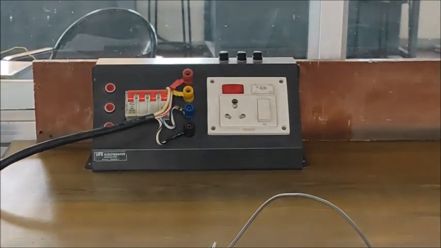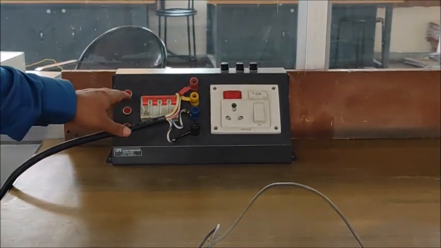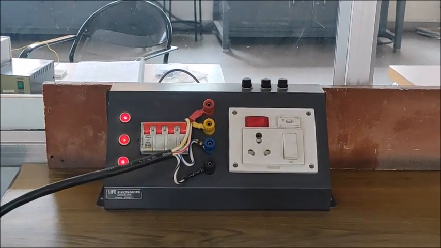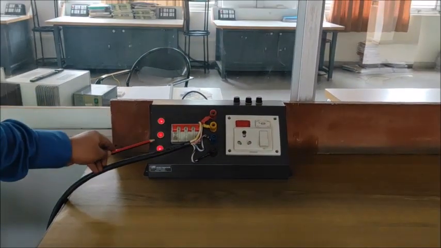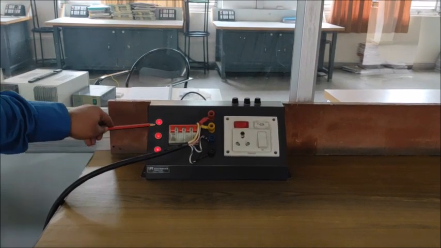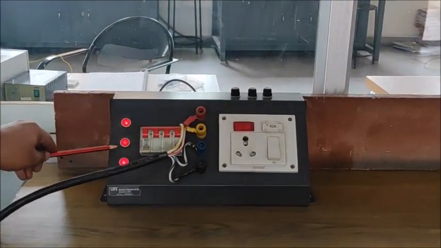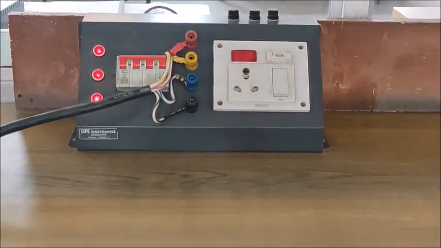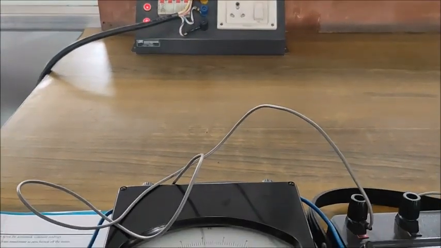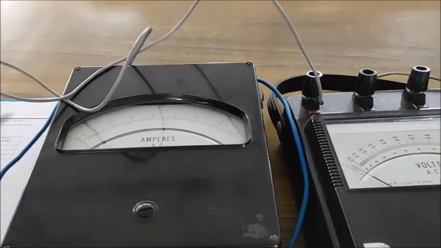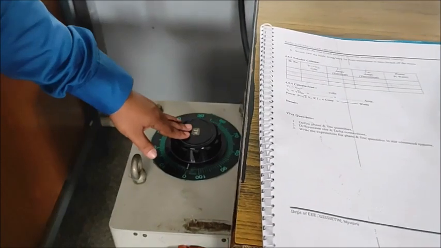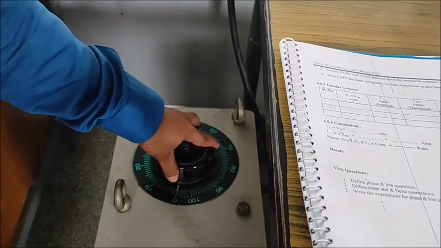So once you turn off the supply, you have to turn on the supply. See that these indicators are on, which gives you the idea that power supply is on. Now initially see that all these meters are at 0 position. Now I have to rotate the rotating switch or the knob available at the auto transformer, and apply the rated voltage.